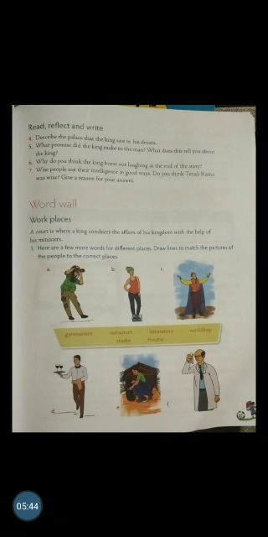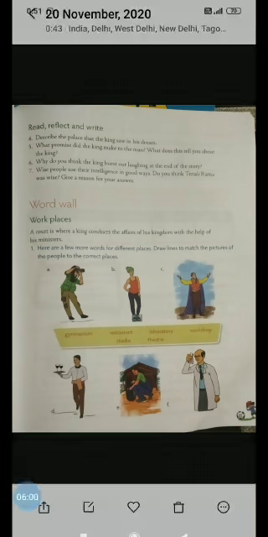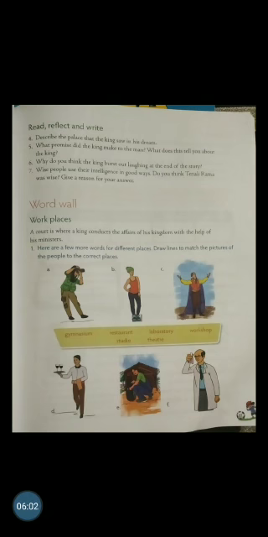You can do the C part first. He's in a theater, he's acting, so C will be matched with theater, and D will be matched with restaurant, and E will be matched with... or B can be matched with gymnasium because she is doing gymnastics, and the last part will be matched with laboratory, and E part will be matched with workshop. So these are the places where people work, and these are the names of the places.